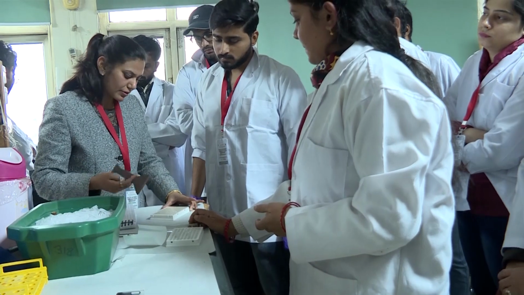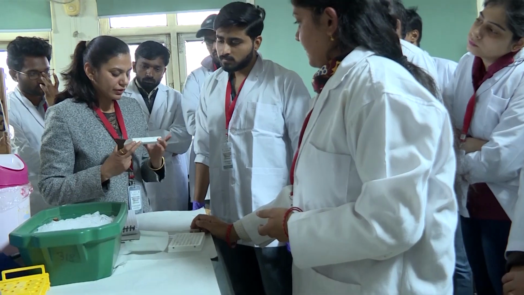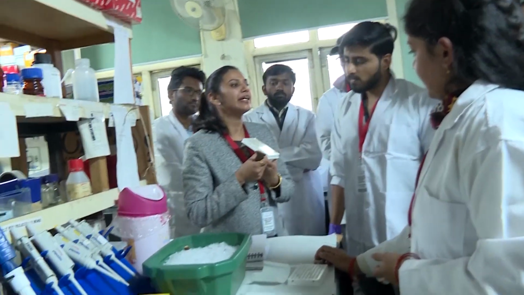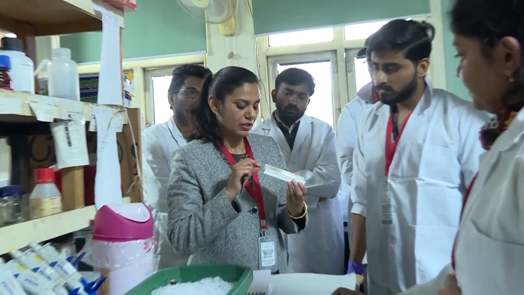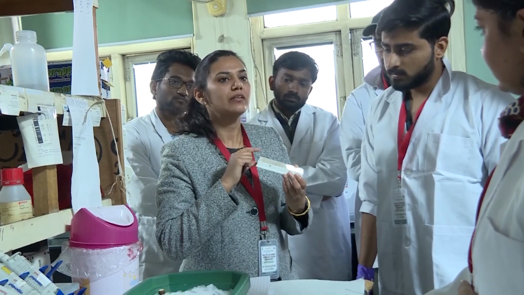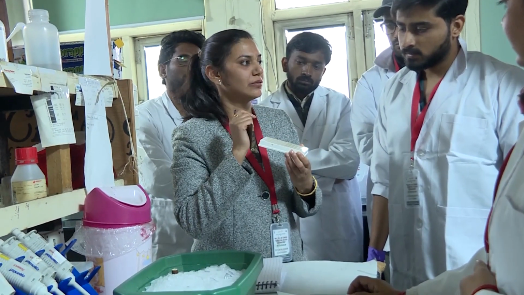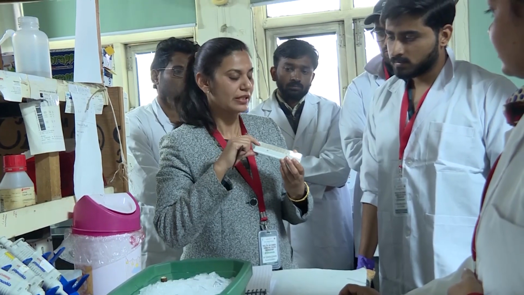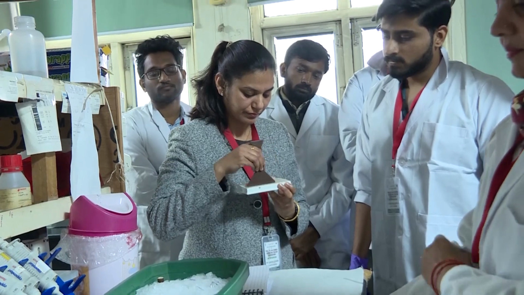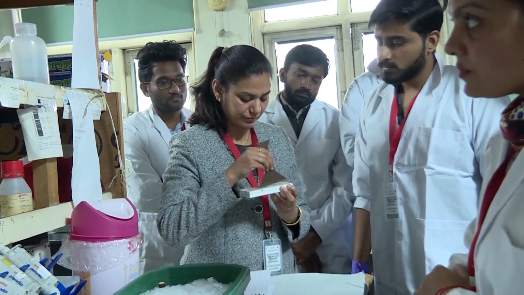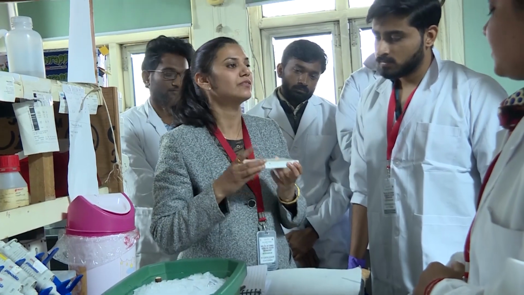Another idea is also why we should cover the complete plate, because this time we have used only 8 wells. The rest of the wells are fresh. So if it is covered, we can use this plate further also. The rest of the wells which are not used, we can use because they are not contaminated. Okay. So this plate is now ready.